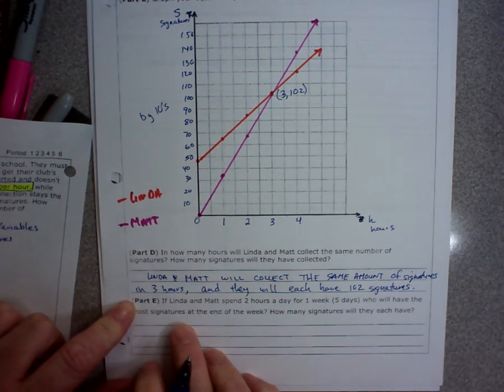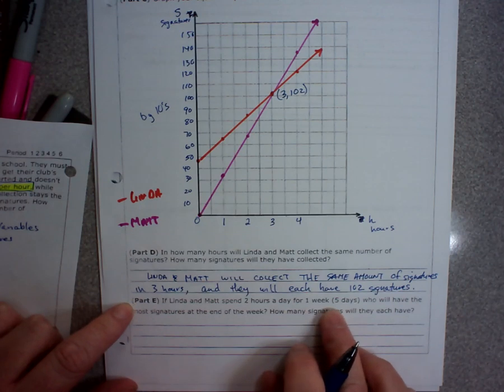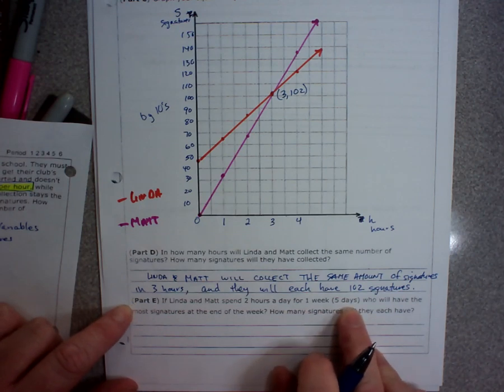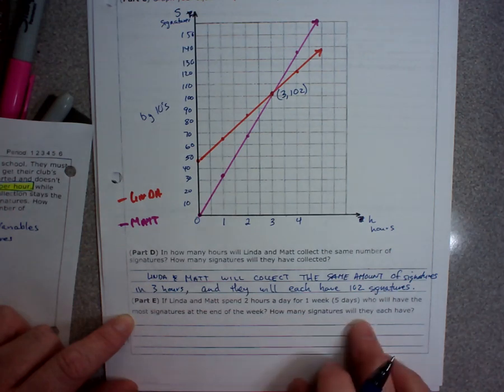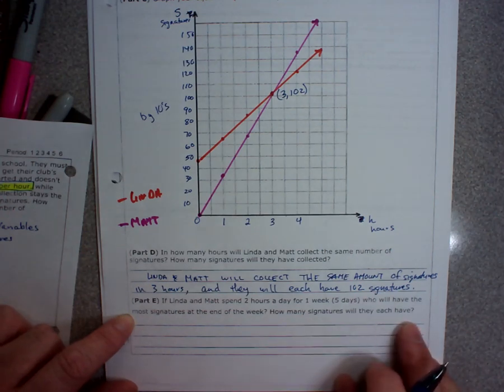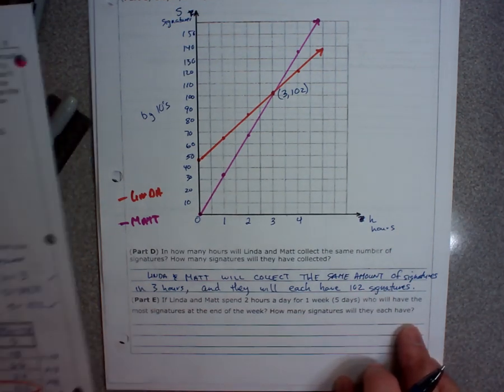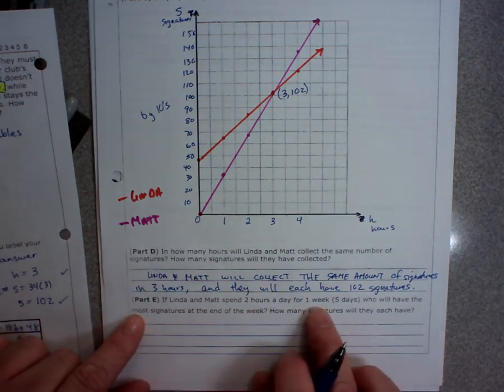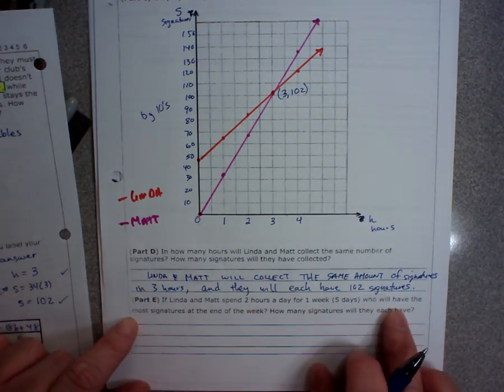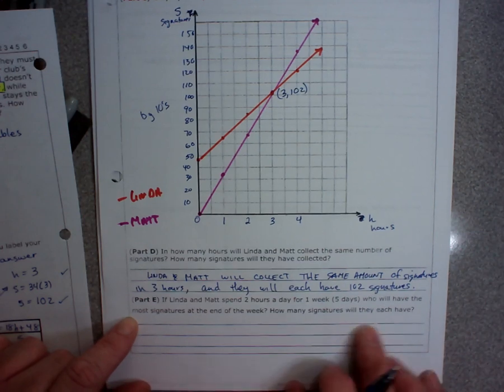Part E, if Linda and Matt spend 2 hours a day for 1 week, that's 5 days, who will have the most signatures at the end of the week? How many signatures will they each have? So now we have a little bit more difficult question. They spend 2 hours a day for 1 week. Who will have the most signatures at the end of the week? How many signatures will they each have?